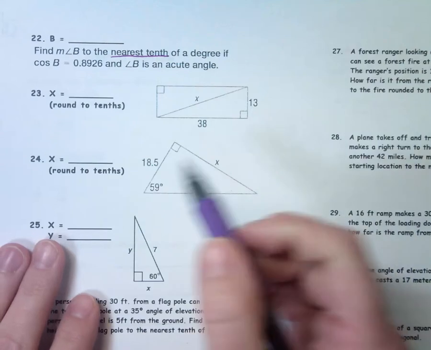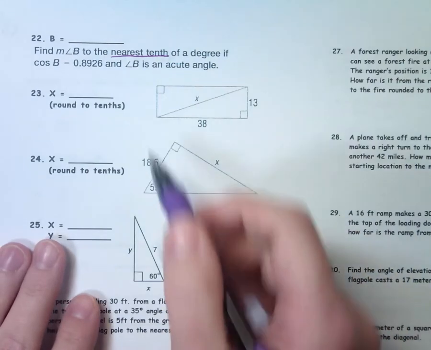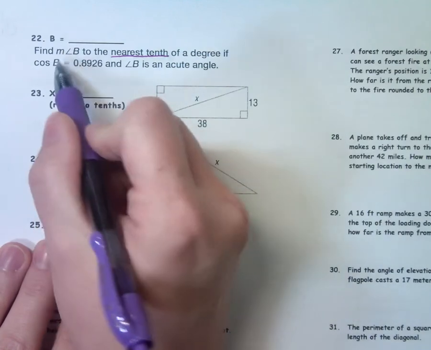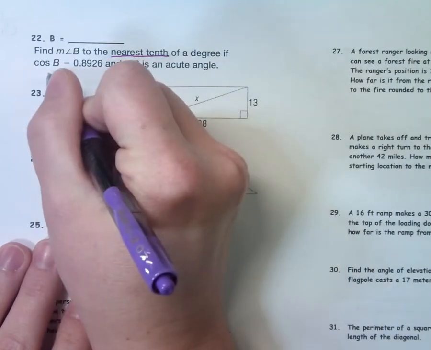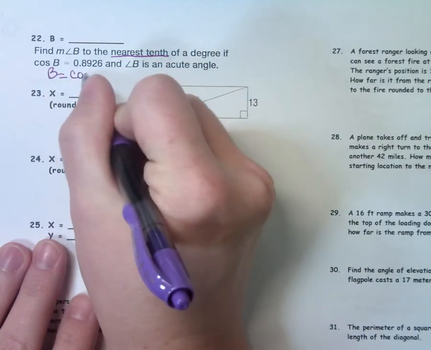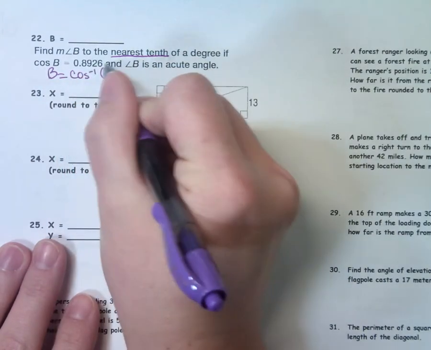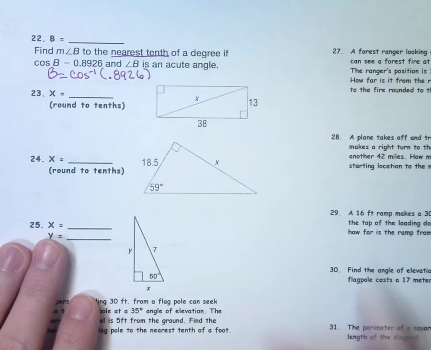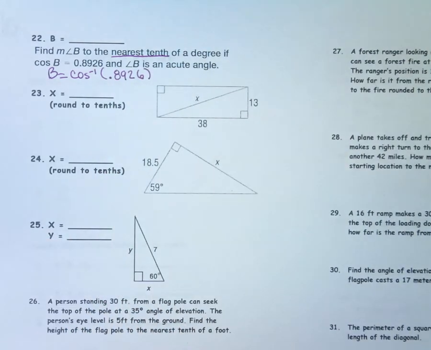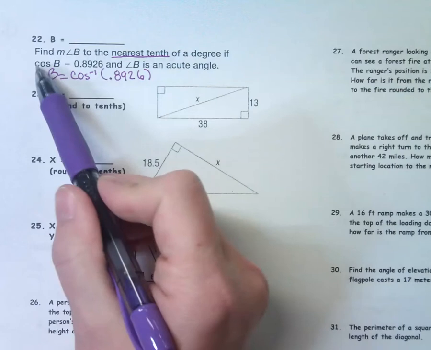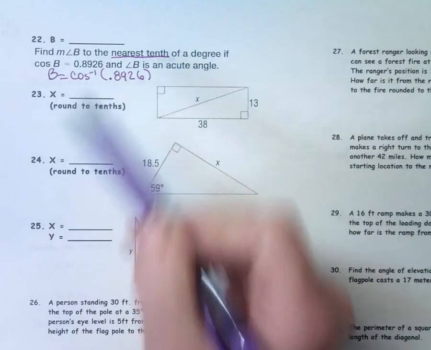Okay, remember, if I'm ever wanting to find an angle, this is when I do the inverse. So if I want to find angle B, then I need to take the inverse of cosine and then type in the 0.8926. So if I want to find an angle, this is when we do the inverse. If this would have said sine, this would be inverse sine. If this said tangent, this would be inverse tangent.